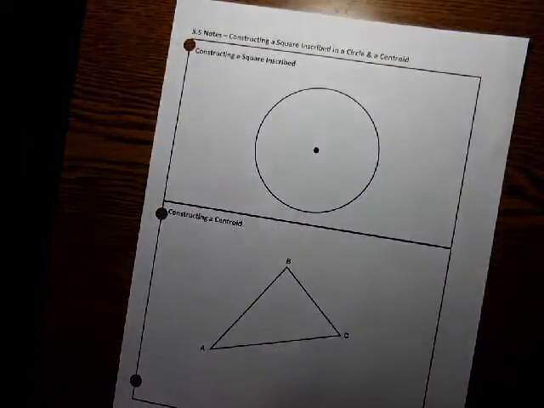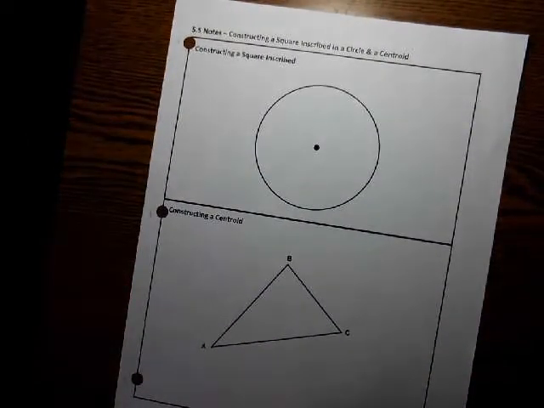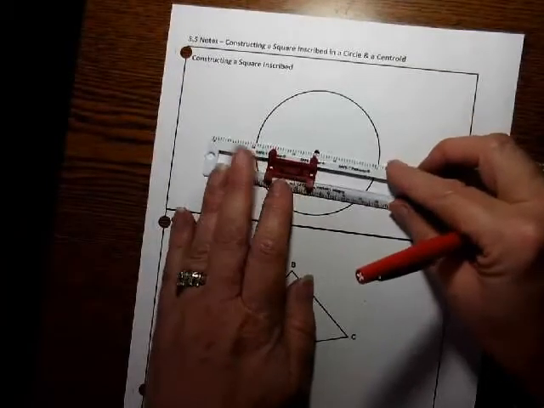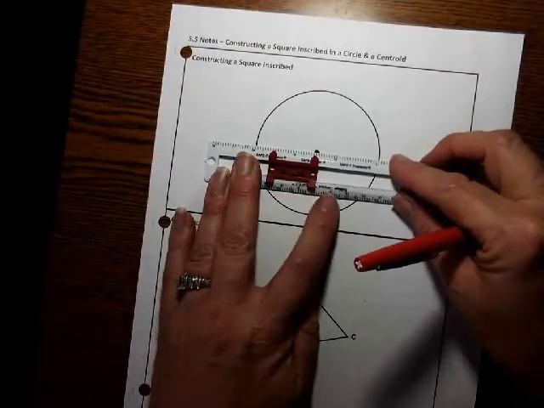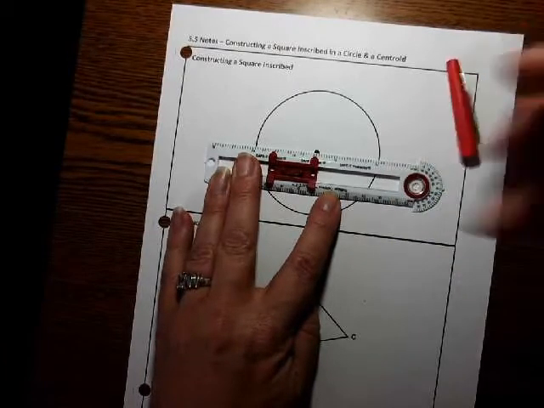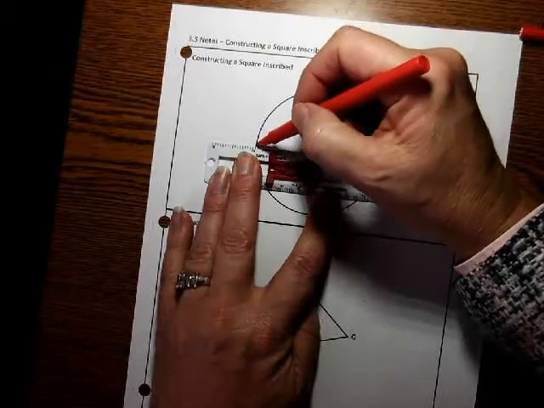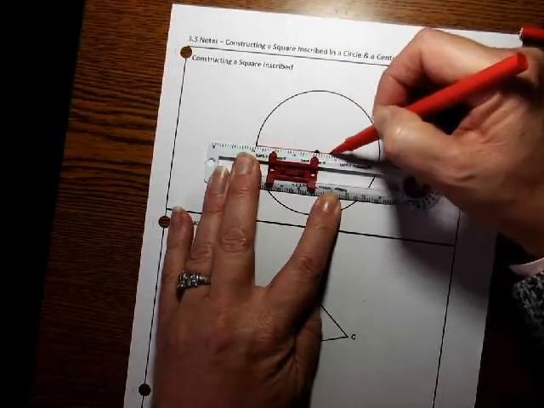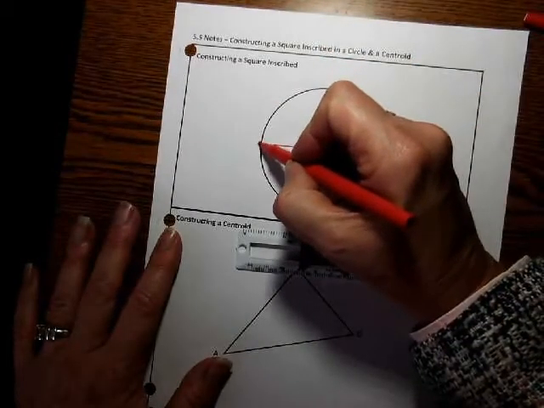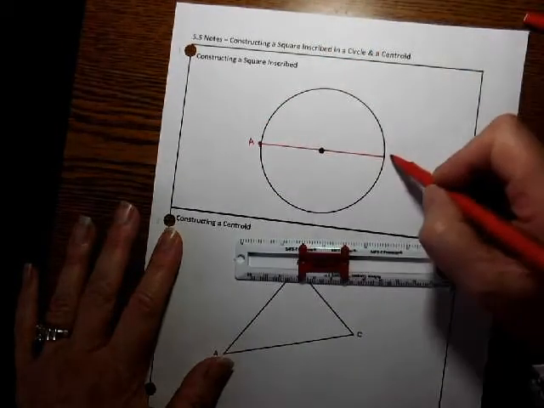So our first step here is to draw a diameter through the circle. The definition of a diameter is a segment that goes from both sides of the circle through the center of the circle. So this is a diameter. We're going to draw that first, and the 2 points on either side of this we're going to name A and B.